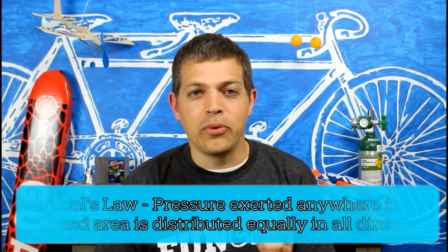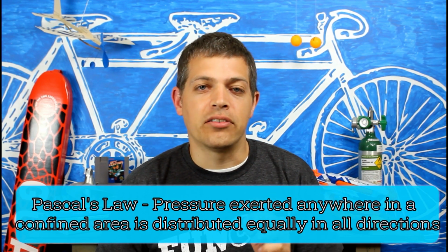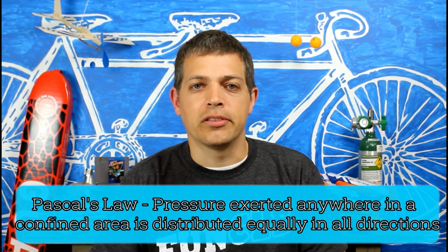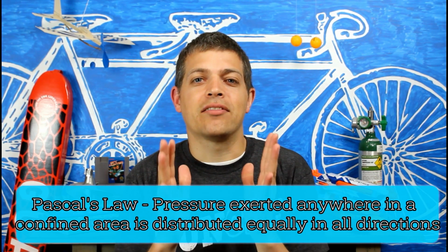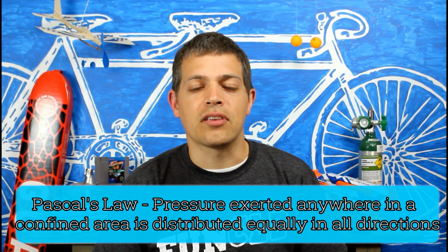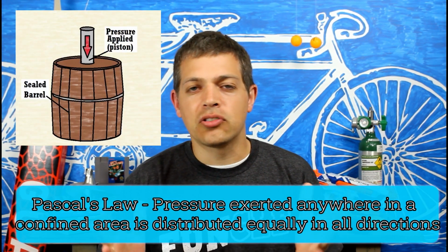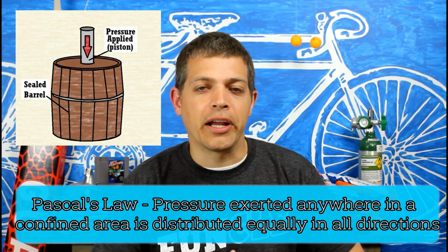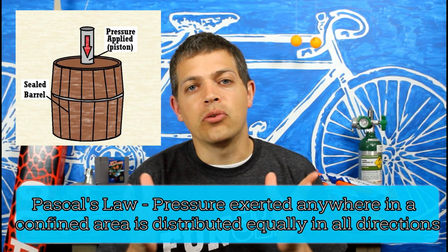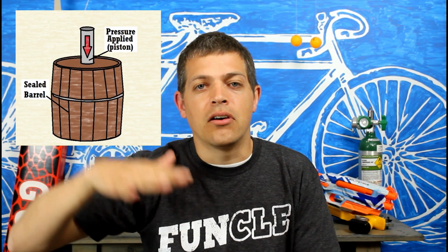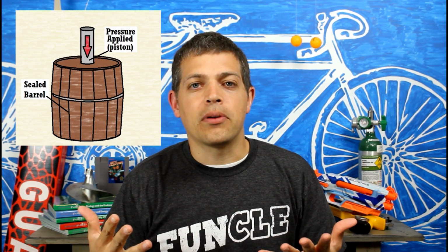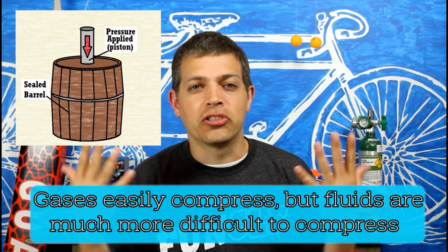So now, what does it state? It states that pressure exerted anywhere in a confined area is distributed equally in all directions. Let's explain this. The biggest example Pascal uses is this idea of a wooden barrel. Picture a really large wooden barrel, maybe it stored grains or maybe pickles, and it was simply filled with water. Now, if I were to press down on the very top lid of this pickle barrel, what's going to happen? Hopefully you get the idea that pressure is going to build.